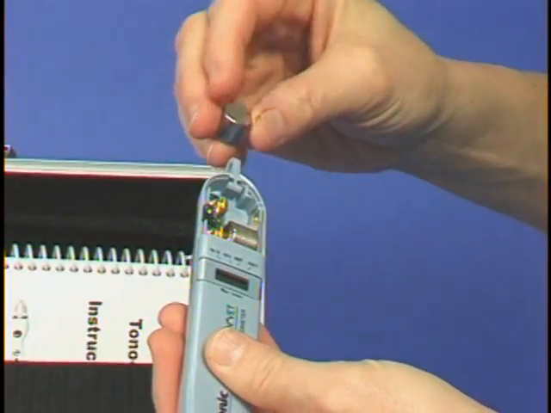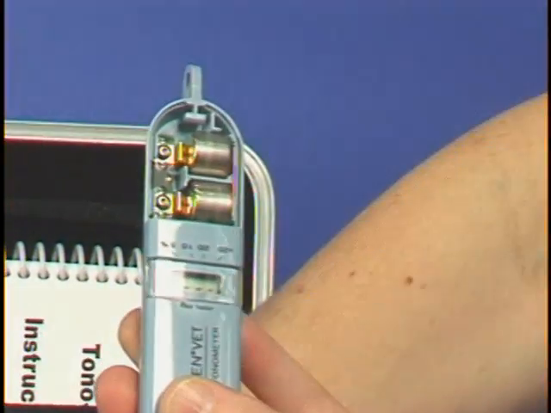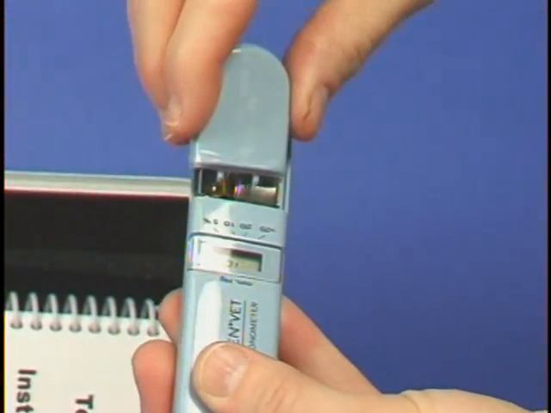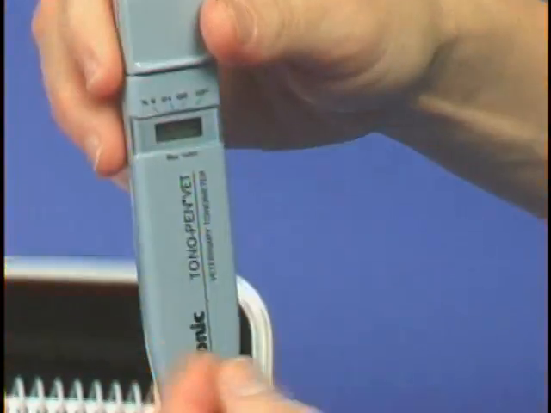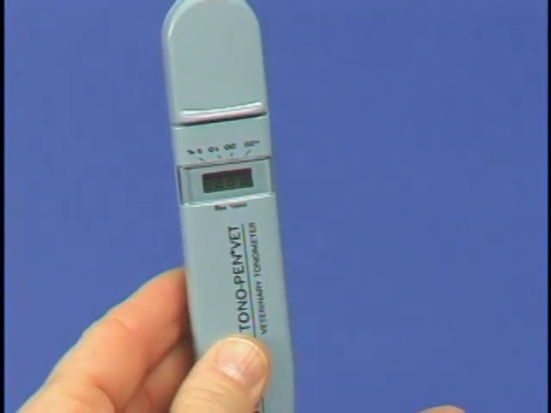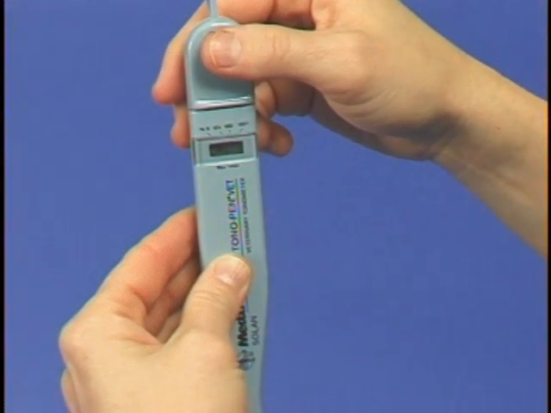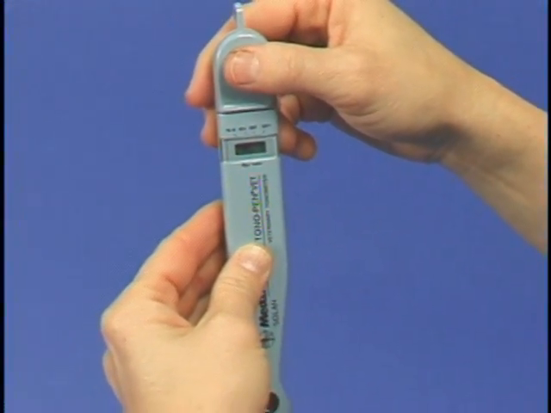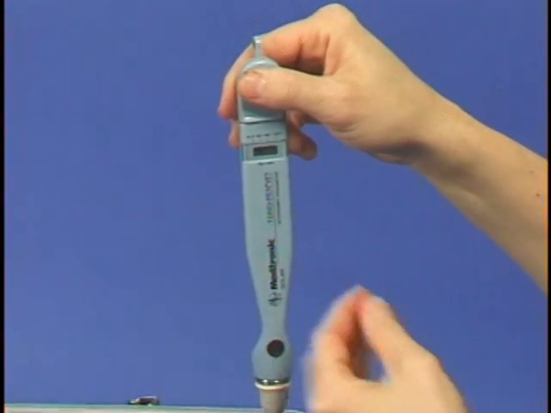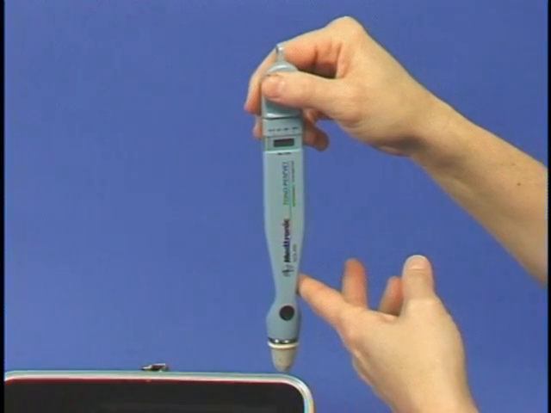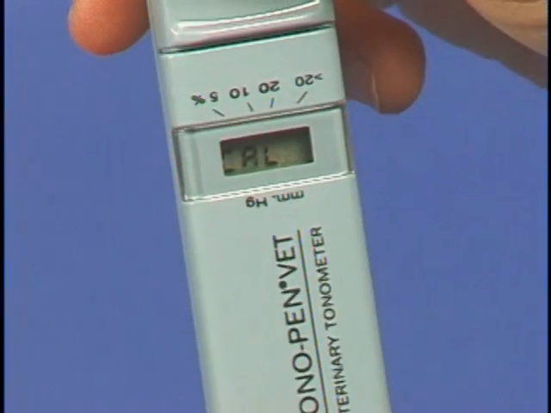The Tono-Pen has built-in self-calibration, and this should be performed at the start of each day or prior to use if the instrument has not been used recently. To calibrate, the activation button is depressed twice and released, which will activate the self-calibration mode. While in the calibration mode, the Tono-Pen is held vertically with the transducer tip towards the floor. Hold the Tono-Pen still.